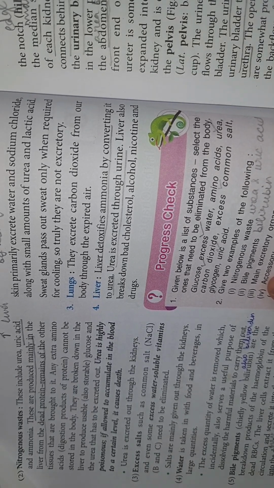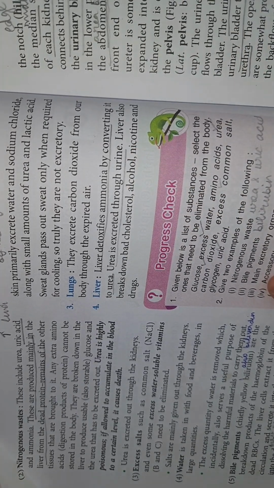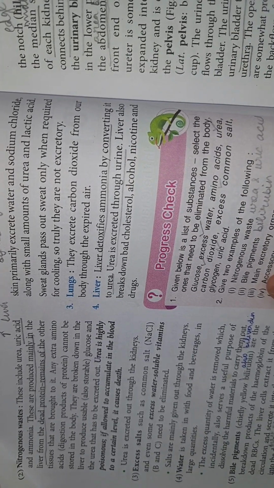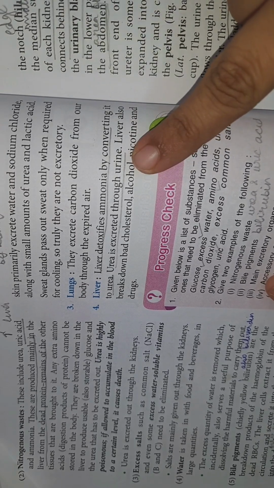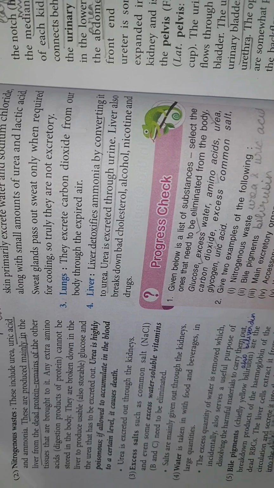And ultimately it is thrown out of our body through urine, because, as I told you, the kidney performs this excretion of nitrogenous waste. Urea is one of the nitrogenous wastes. Urea and uric acid are nitrogen containing.